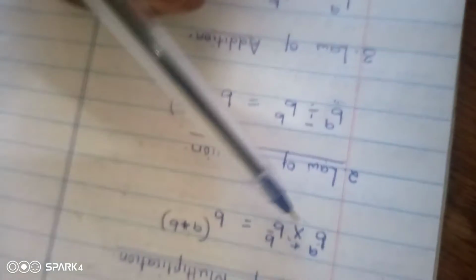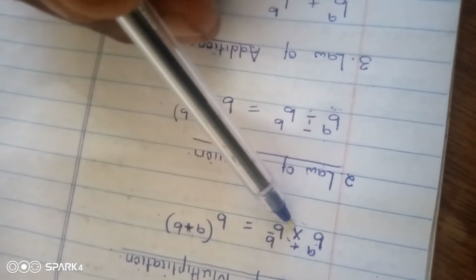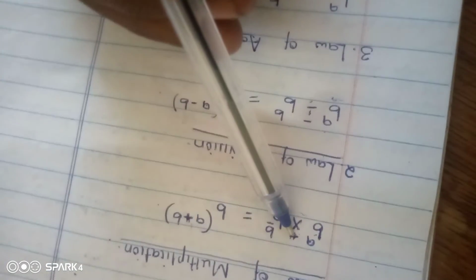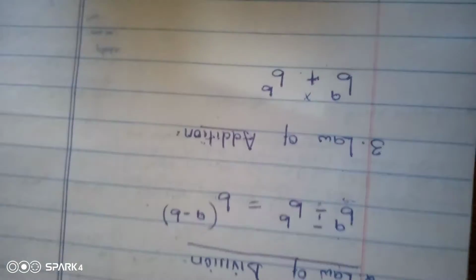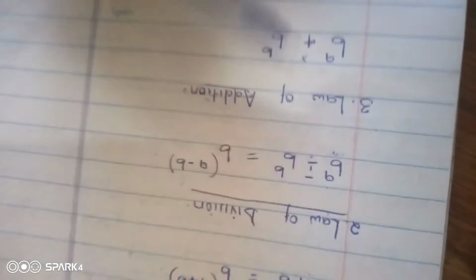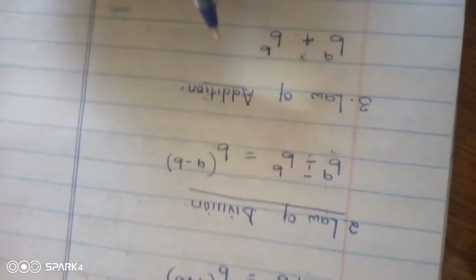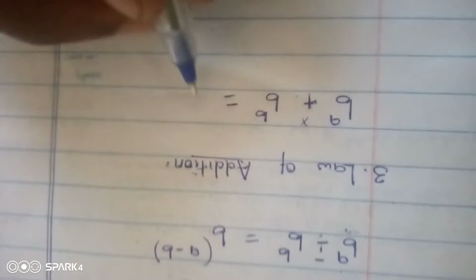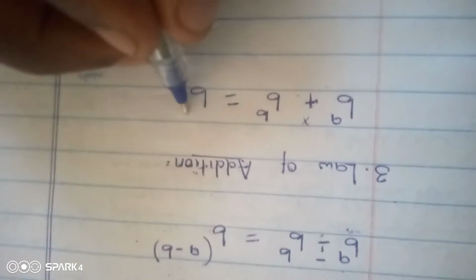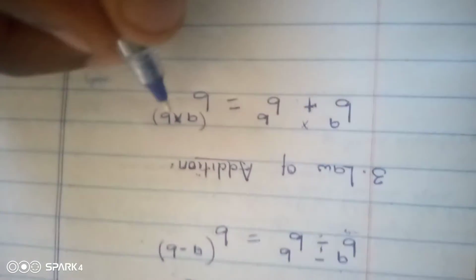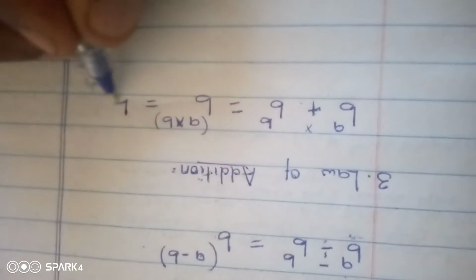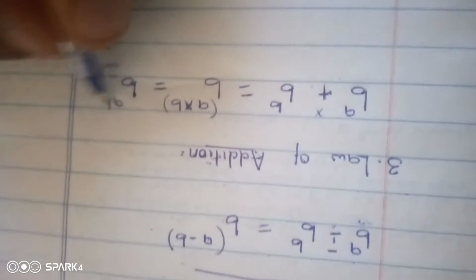In the law of multiplication, instead of the multiplication sign we use the addition sign. So we take this one down here, and instead of the addition sign we use the multiplication sign. So they are interrelated that way. So this one is the same as b raised to a times b, which is also the same as b raised to ab.